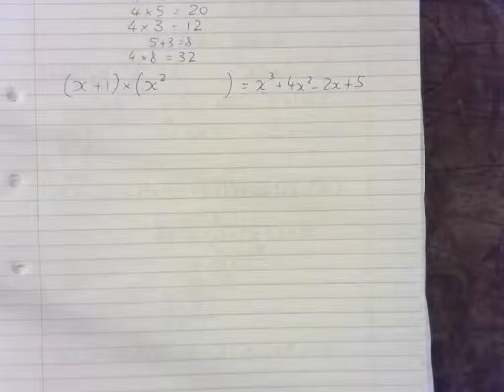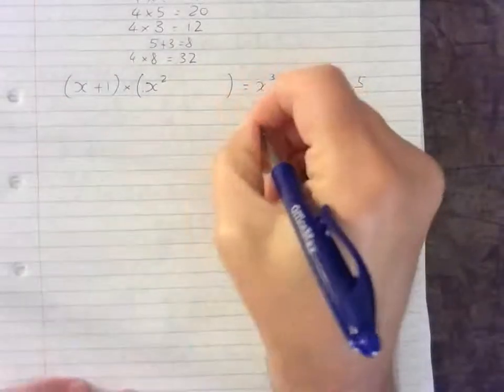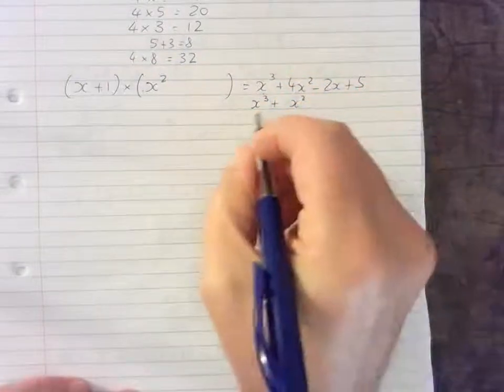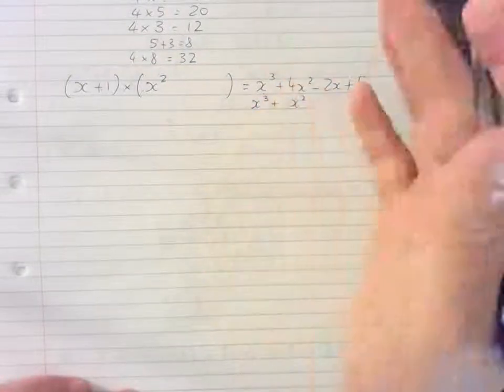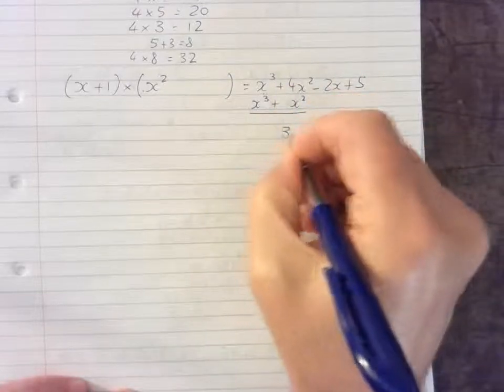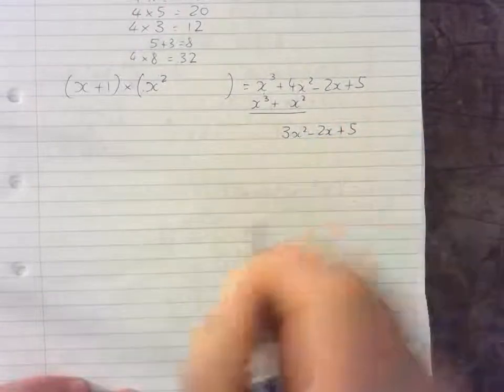If I expand x squared against the x plus 1, I will get x cubed plus x squared. So I can now subtract that, and what I've got left is 3x squared minus 2x plus 5. That's like my leftover.